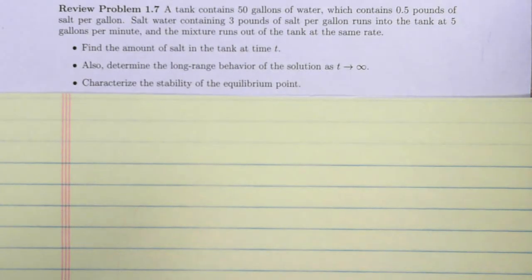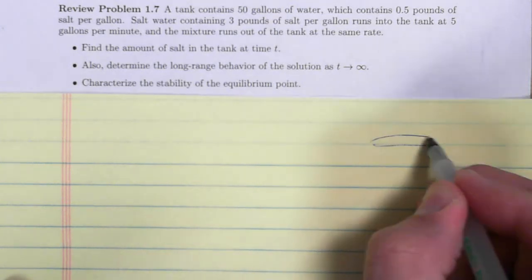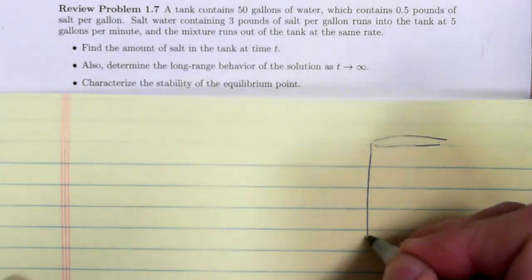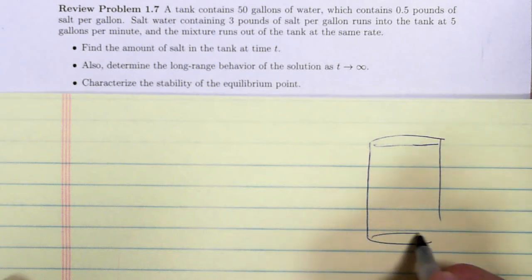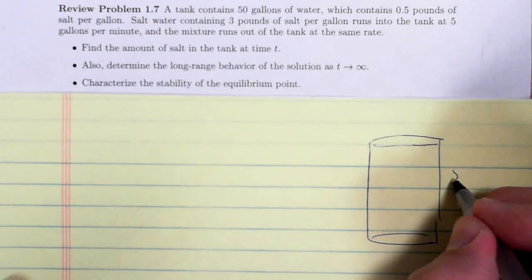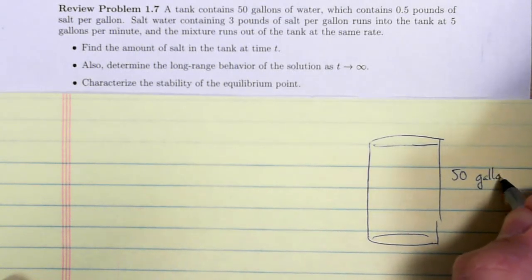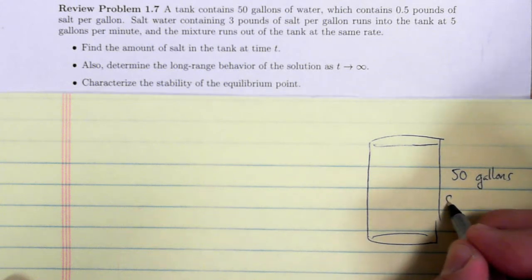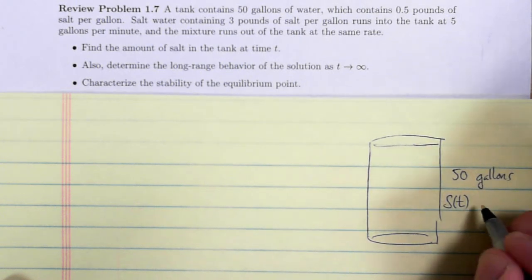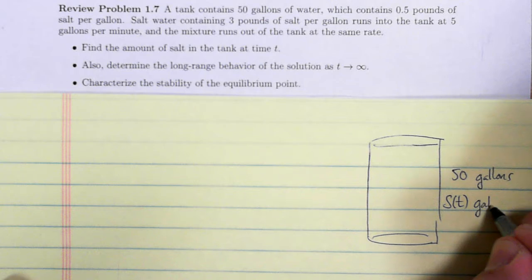All right, let's take a look at this word problem concerning a tank that has water and salt in it. When doing a word problem like this, I encourage you to draw a picture so you can easily visualize what's happening in the problem. So we have a tank. The tank has 50 gallons of water, and it also has a certain amount of salt. I'll use the function S of t, so S of t pounds of salt.